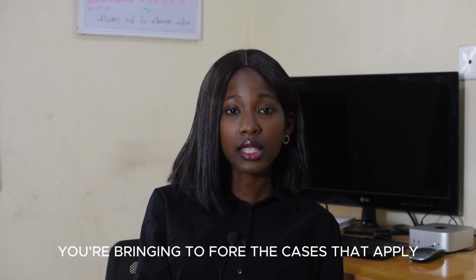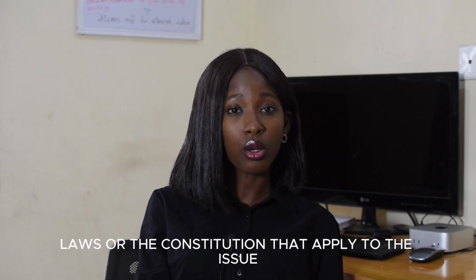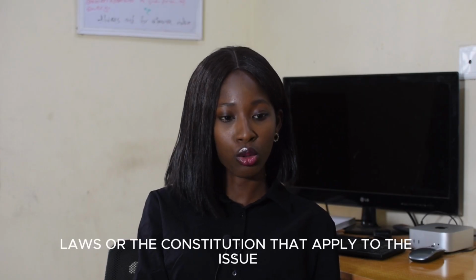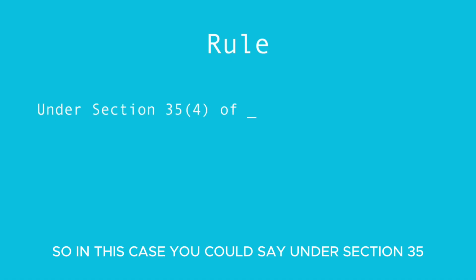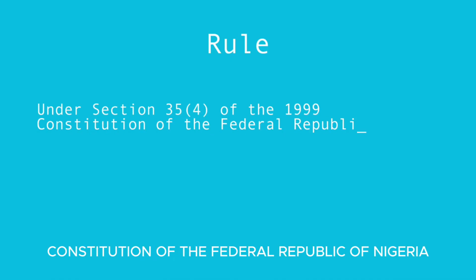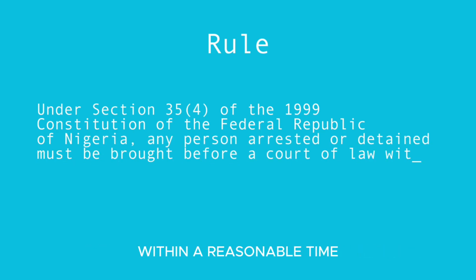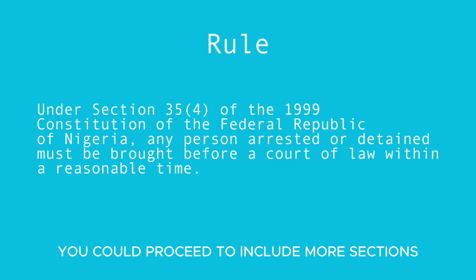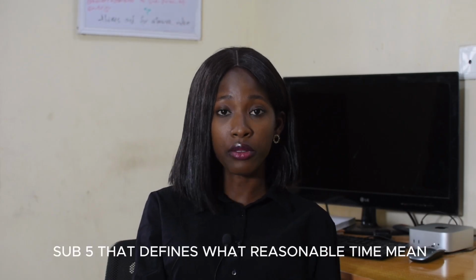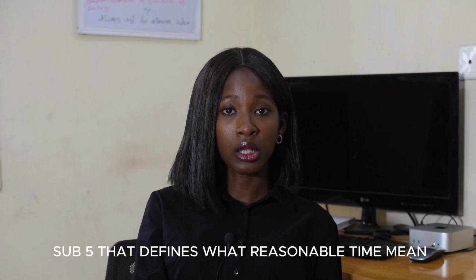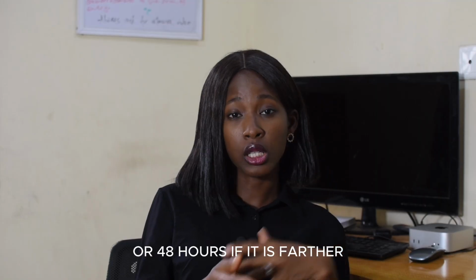You're bringing to the fore the cases that apply, the sections of acts, laws, or the constitution that apply to the issue. So in this case, you could say under Section 35, Sub 4 of the 1999 Constitution of the Federal Republic of Nigeria, any person arrested or detained must be brought before a court of law within a reasonable time. You could proceed to include more sections, such as Section 35, Sub 5, that defines what reasonable time means, which would be 24 hours if the court is within a 40-kilometer radius, or 48 hours if it is farther.